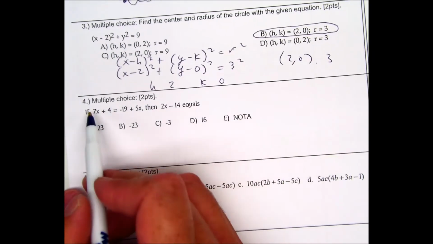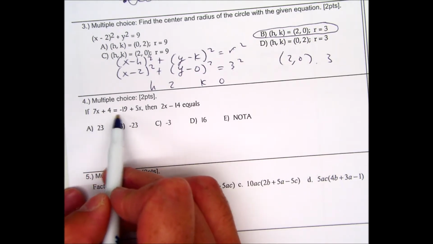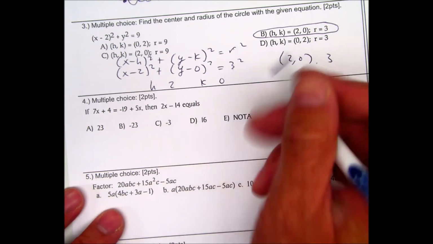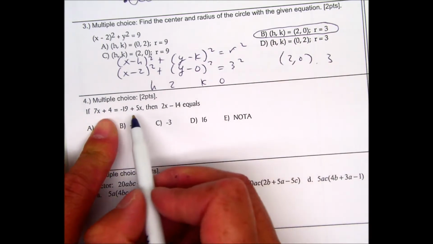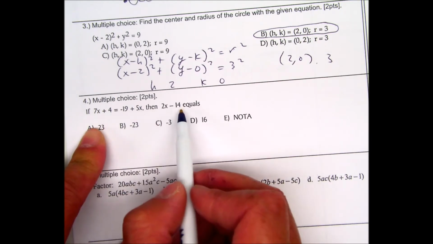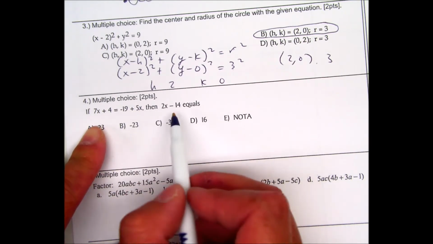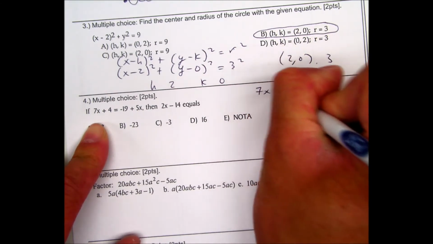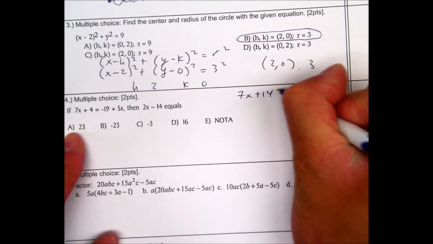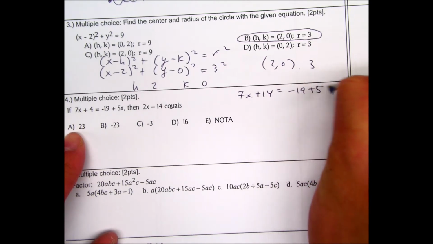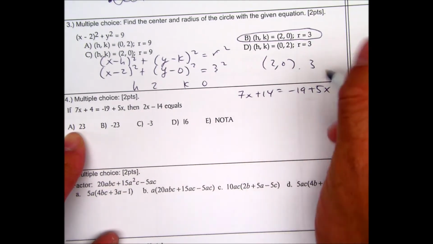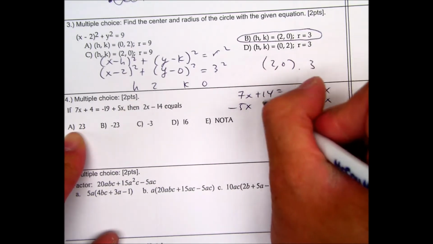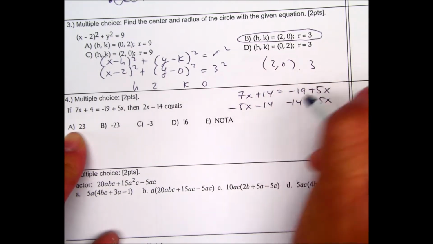Question number 4. If 7x plus 4 equals -19 plus 5x, then 2x minus 14 equals what? So essentially what I'm going to do is solve for x, and I can substitute it back in, or if I get lucky and the equation equals 7x minus 14, then I have something there. So 7x plus 14 equals -19 plus 5x. And I'm going to try to make it look like this. So I'm going to subtract 5x. Let's go ahead and subtract 14 at the same time.